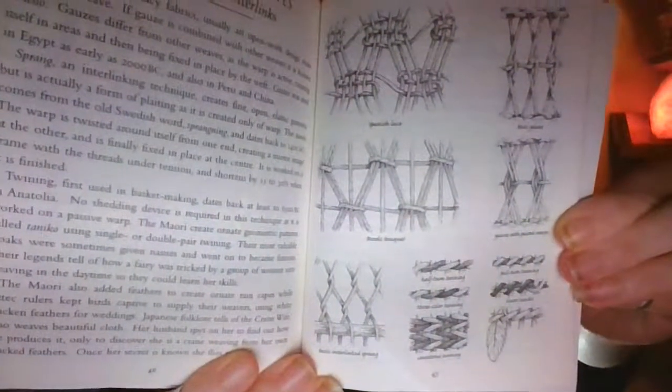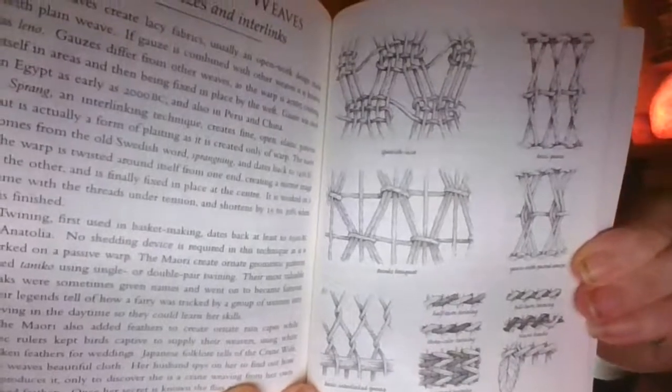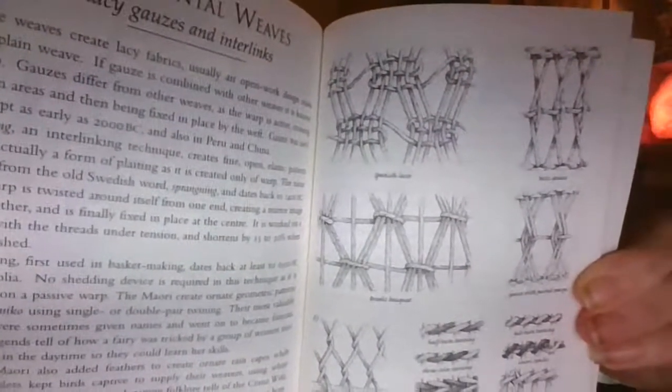Ornamental weaves, lacy gauzes and interlinks. Gauze weaves create lacy fabrics, usually an open work design made with plain weave. If gauze is combined with other weaves, it is known as lino. Gauzes differ from other weaves as the warp is active, crossing itself in areas and then being fixed in place by the weft. Gauze was used in Egypt as early as 2000 BC and also in Peru and China.